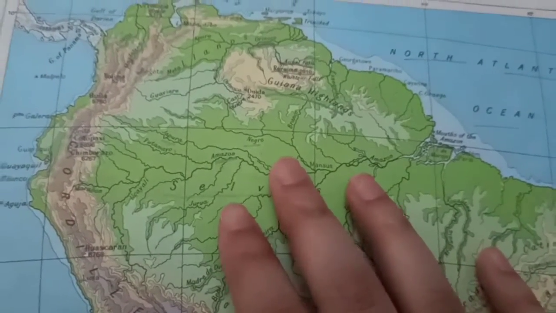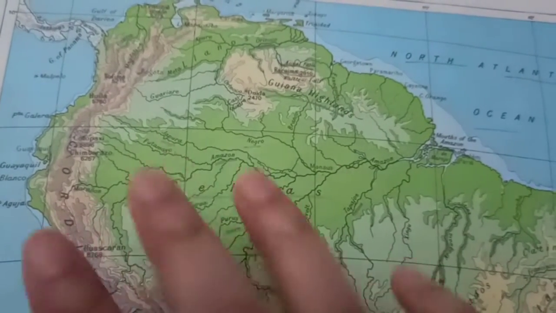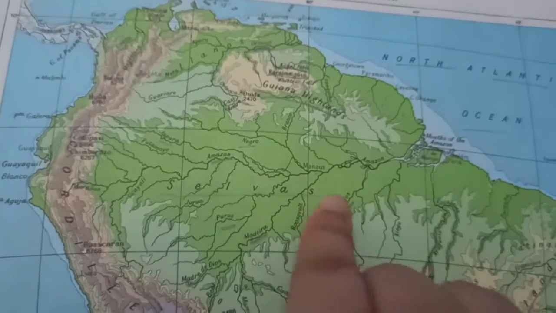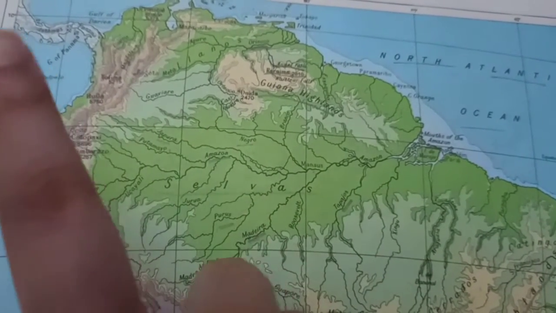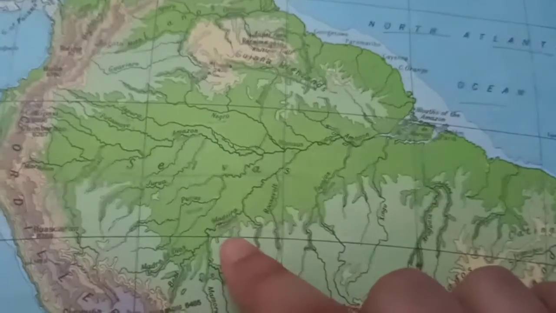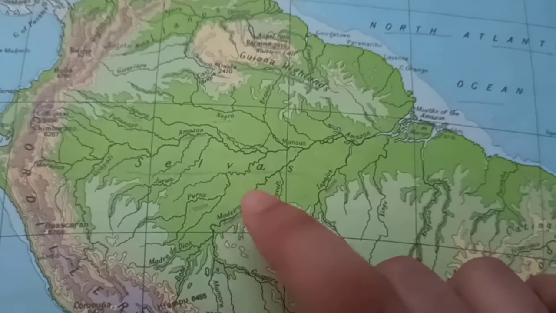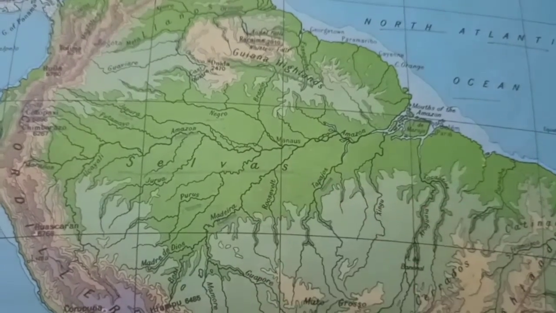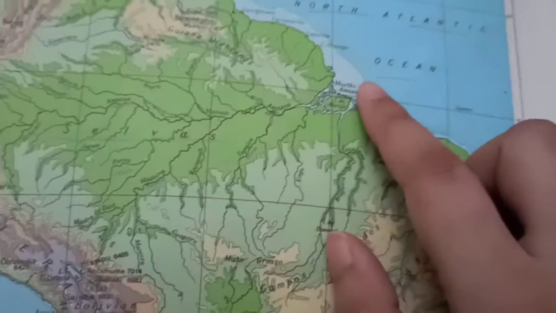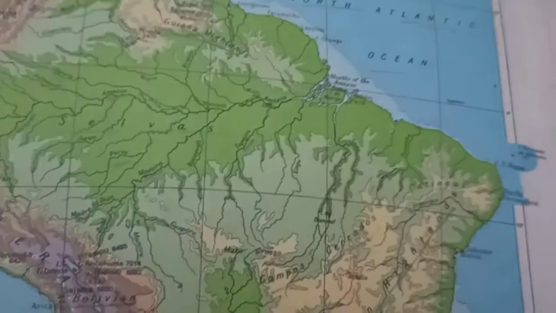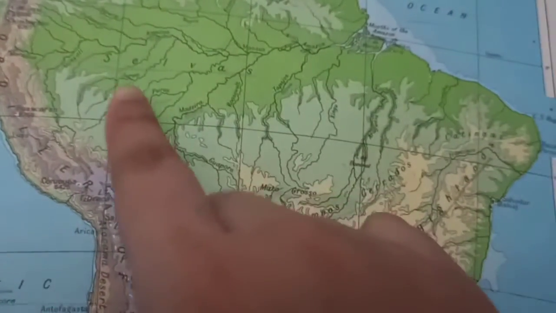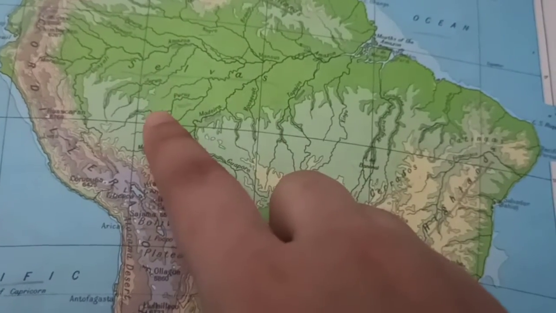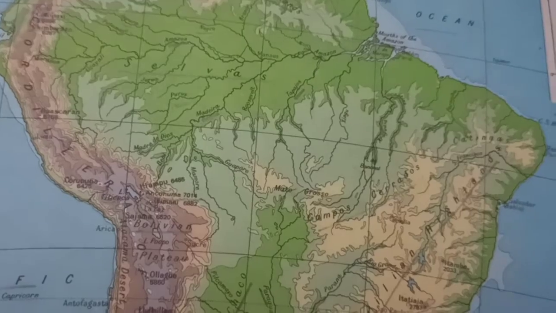The first one present over here is the Amazon river. It rises in the Andes mountain. It has tributaries like the Madeira, the Purus and others over here, and it drains into the Atlantic Ocean.